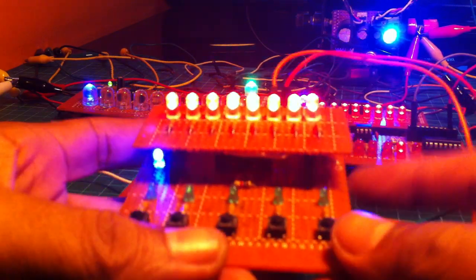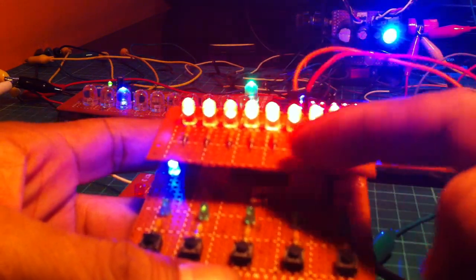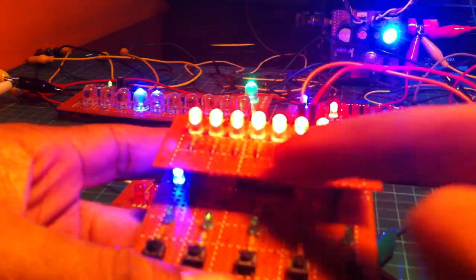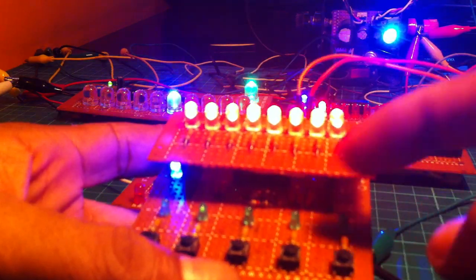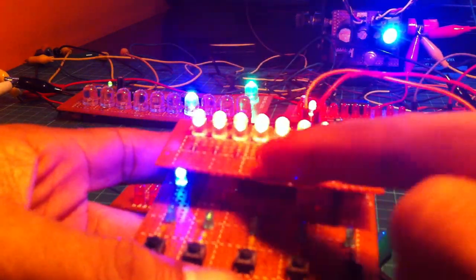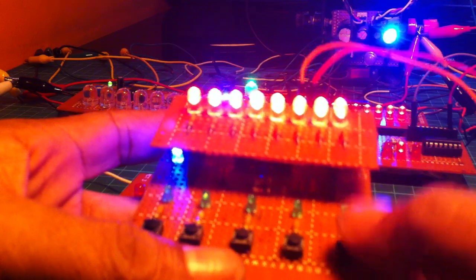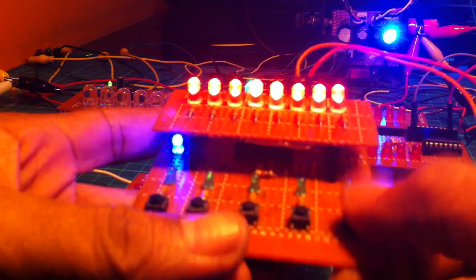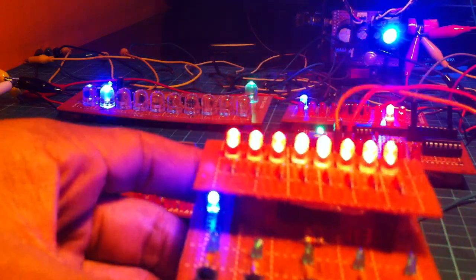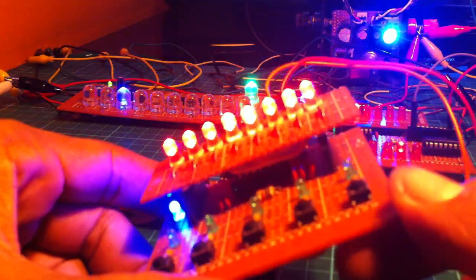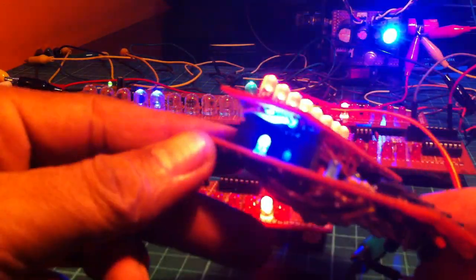So we have here one input and 8 outputs. You can control 8 outputs with just one input here, a data pin, the data button. So let us see.